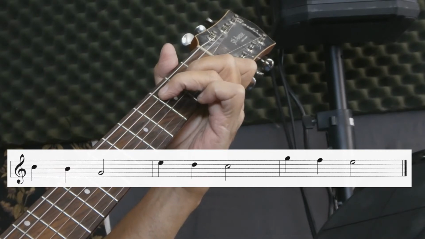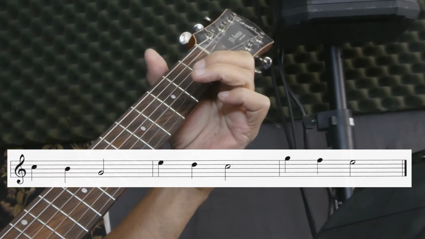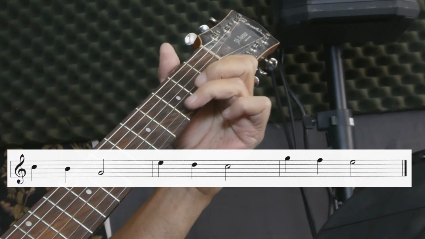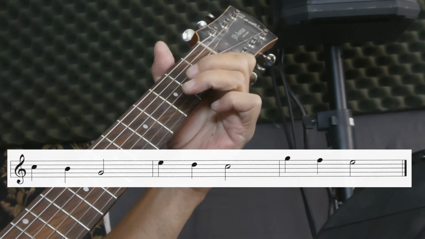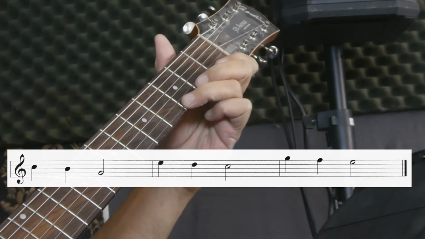E, D, C. The D is a passing tone in between the E and the C. G, F, E. Hey, that's the other part of Three Blind Mice, right? So here we go. We got a G, a chord tone, an F, a passing tone, and an E, a chord tone, all within the key of C.